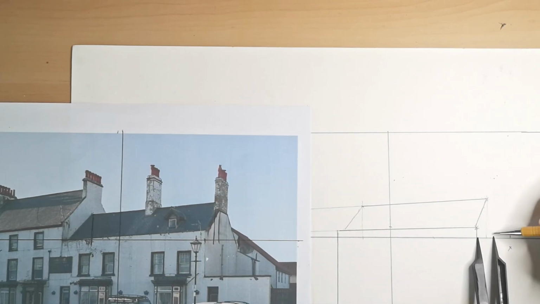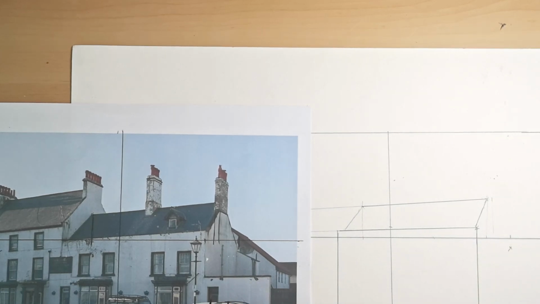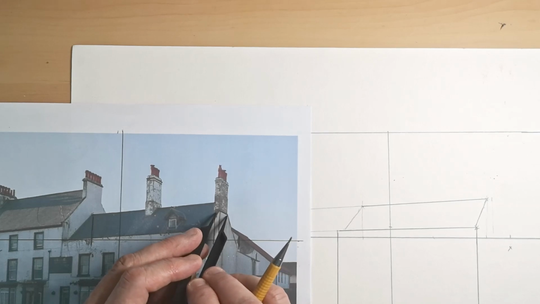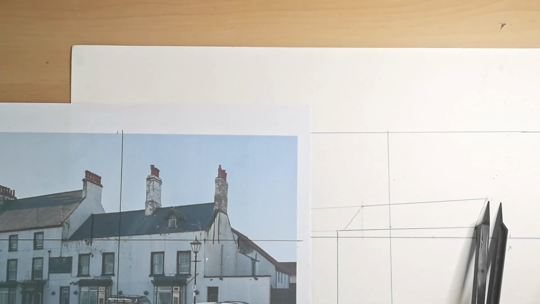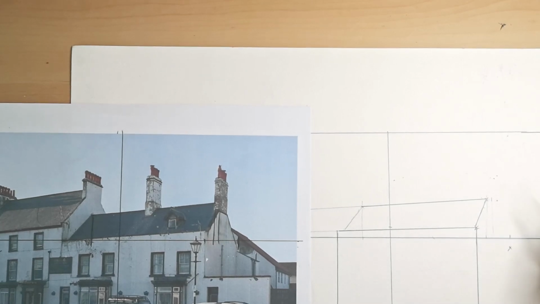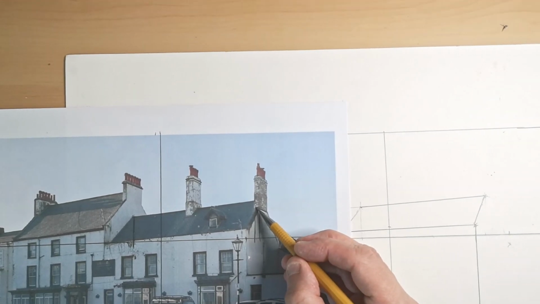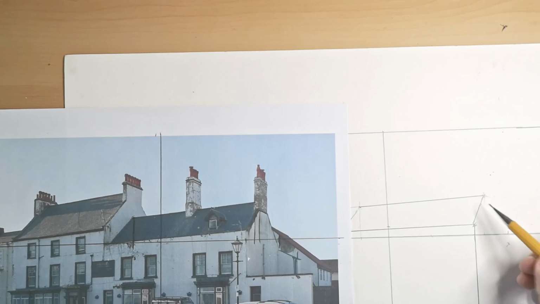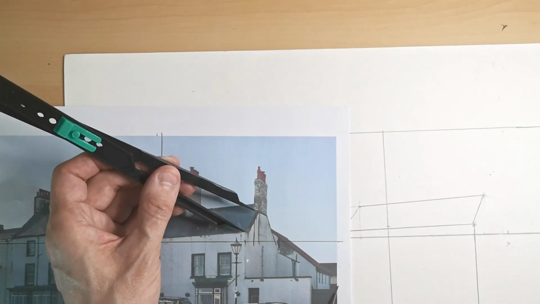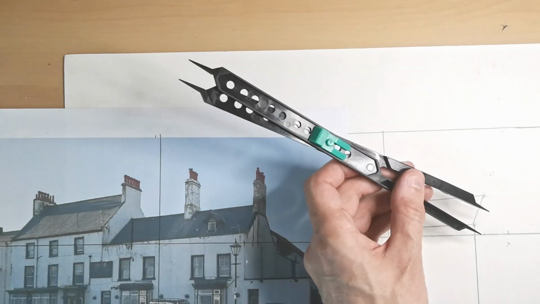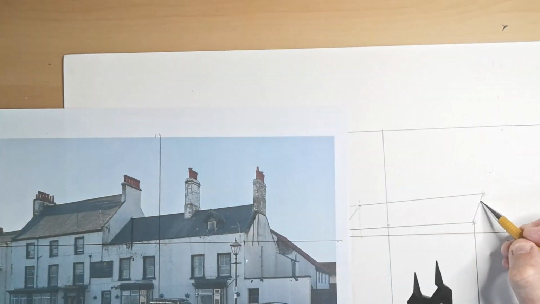Again, put our mark there so we know about where it's going to go. We just make a mark. Now that gives us an idea of where it is. But right now we can see that the actual bit of building there is shorter than the top of the building because the chimney pot's in the way. So now we've got to mark this building up using the proportional scale dividers. It's easy. There we go. There's our mark.